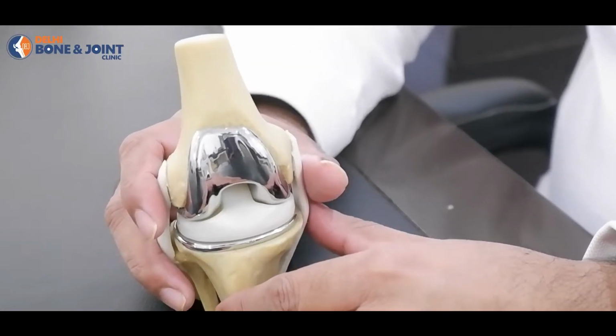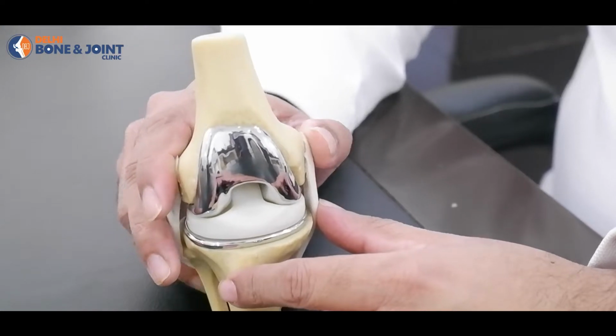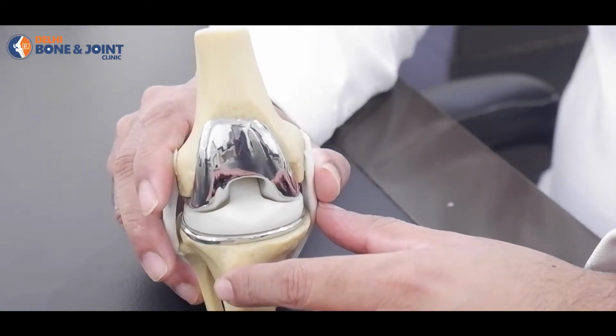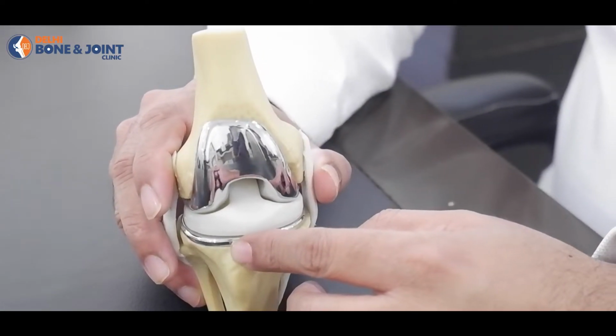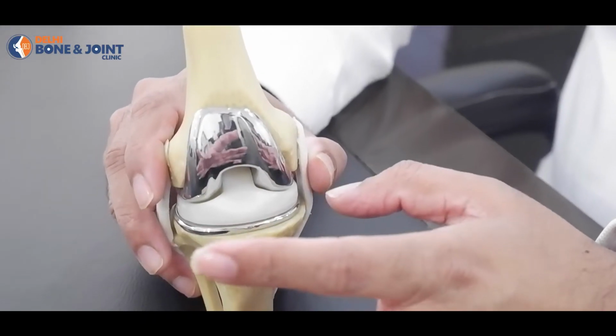There are four main causes which can lead to revision of a total knee replacement. One can be infection. Infection of a knee replacement is not very common. It can happen in about 2-3% of the total number of cases.